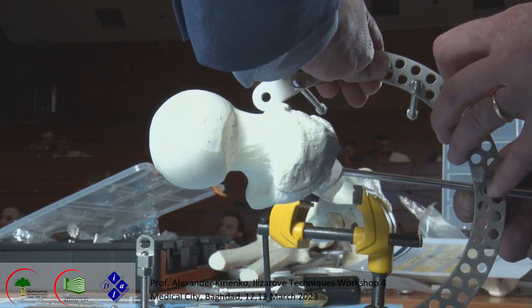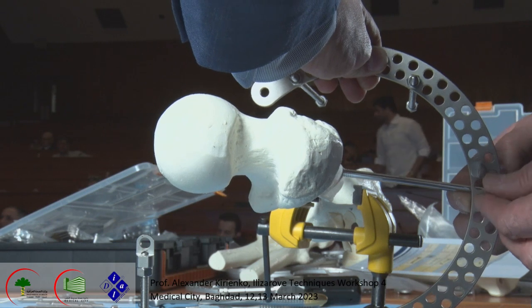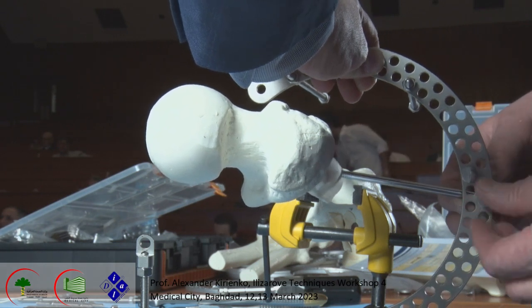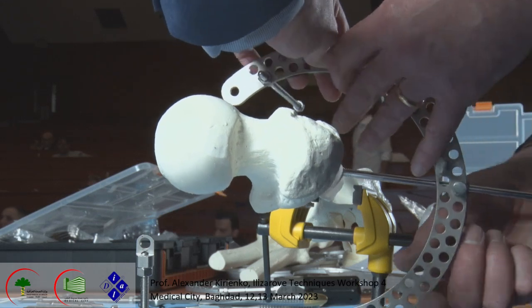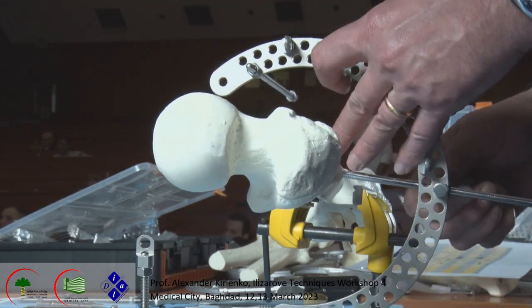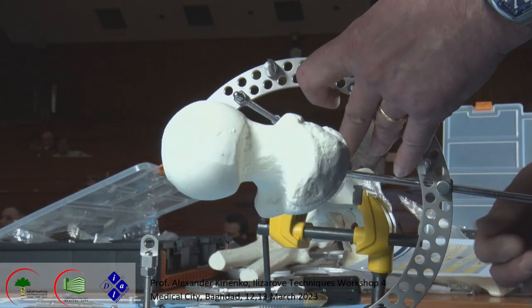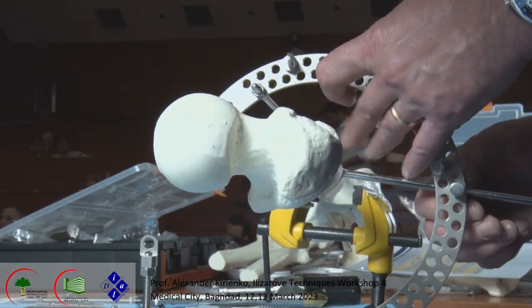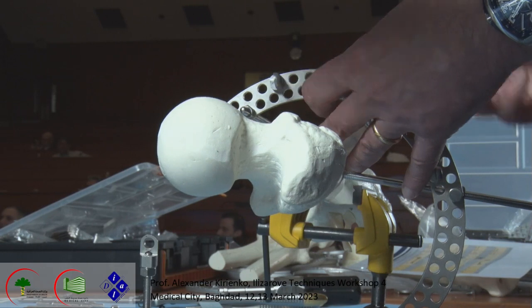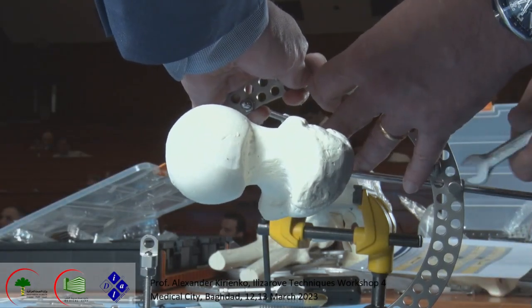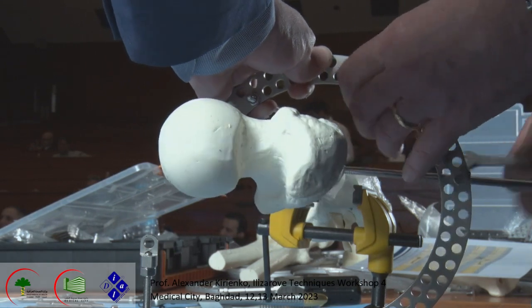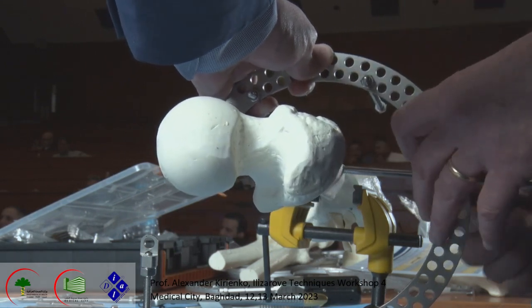This is quite lateral on this. Okay. We put this half pin oriented to the X-ray. And now we fix it. Obviously, the anterior part is a little bit near the skin, and posteriorly there is a big volume of muscle.